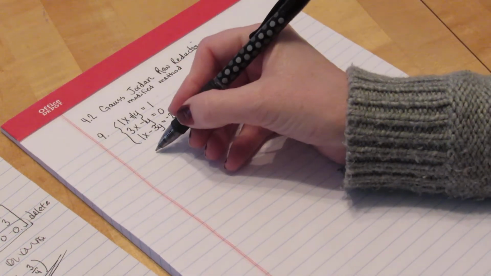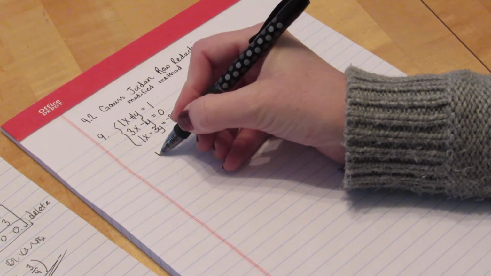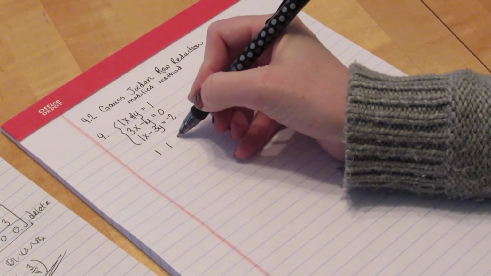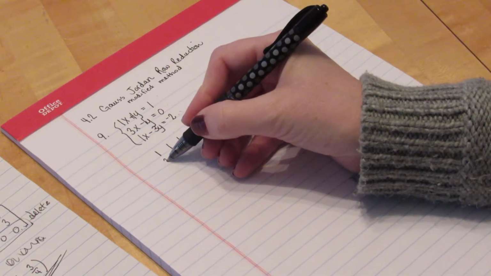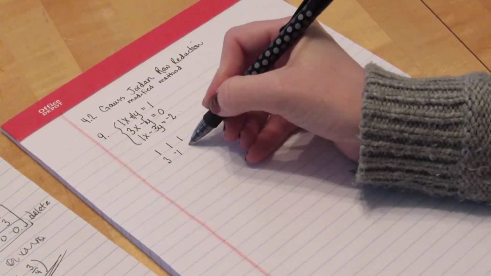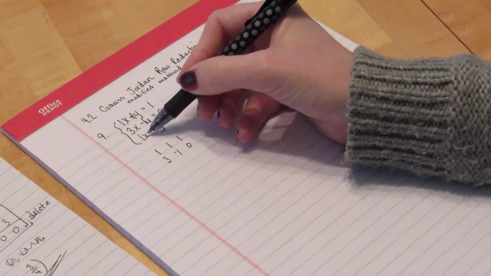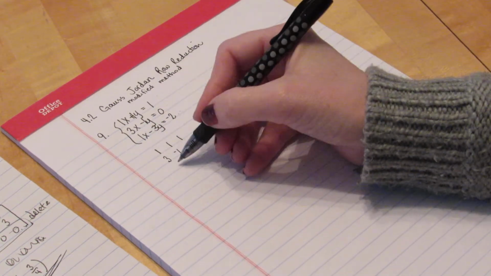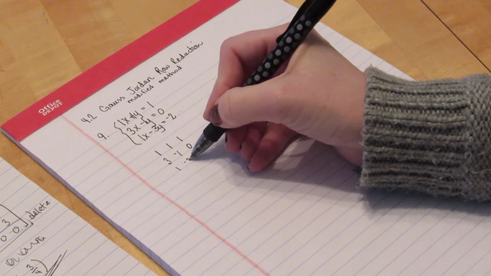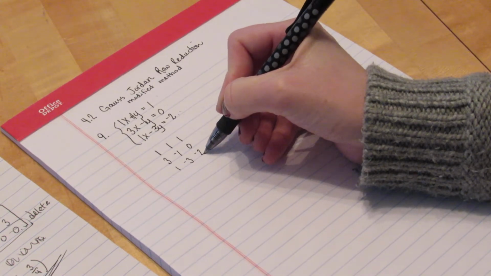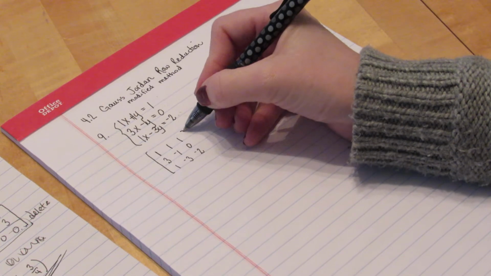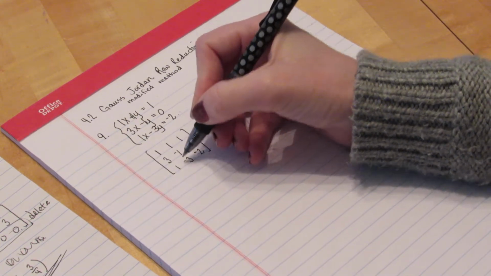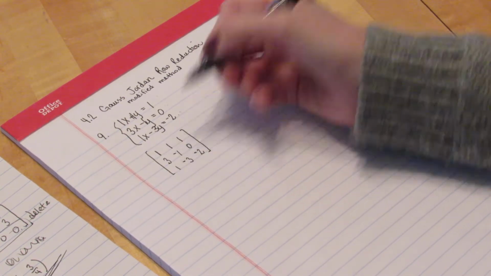And so the first equation is going to translate into 1, 1, 1. The second equation would translate into 3, -1, 0. And the final equation would translate into 1, -3, and -2. Be mindful of those negatives. It's very easy to leave those off, and then that'll give you a wrong total along the line. So be mindful of that.